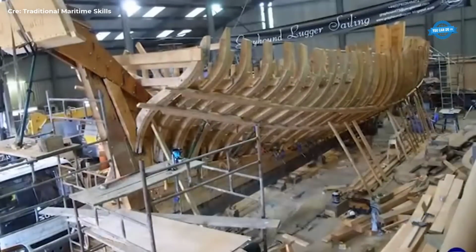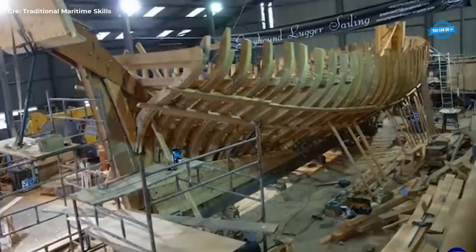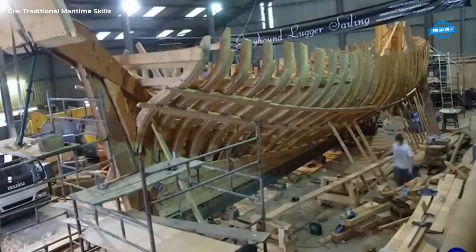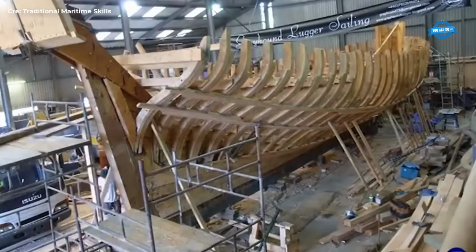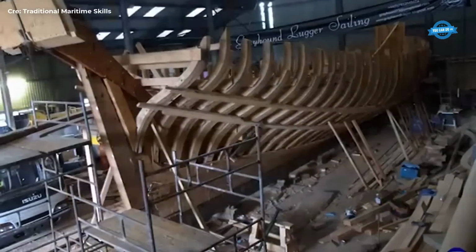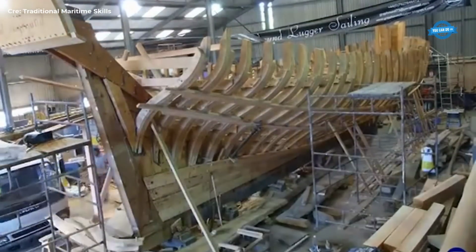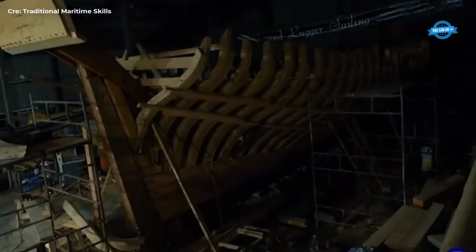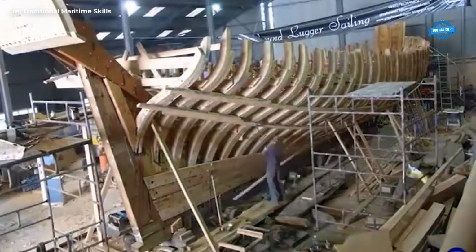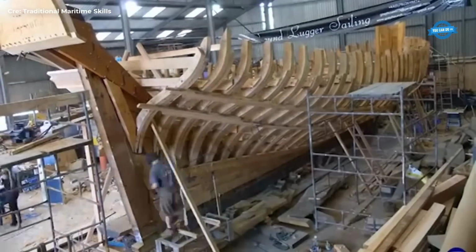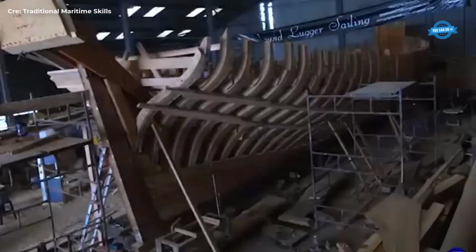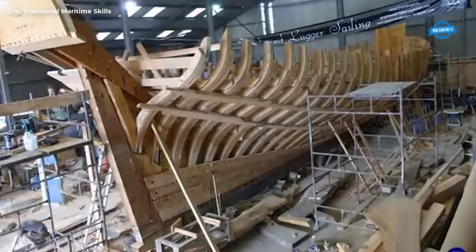Historical perspective. To truly appreciate the significance of traditional boat building in Holland, one must understand the historical context in which these vessels emerged. The Dutch, renowned for their seafaring prowess, have a long-standing relationship with water. With approximately 26% of the country situated below sea level, the need for efficient and reliable modes of water transport was paramount.